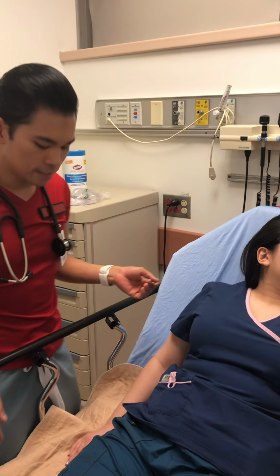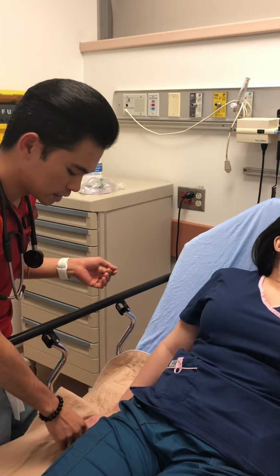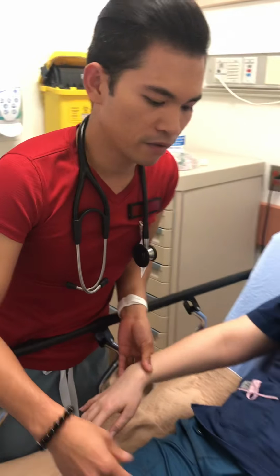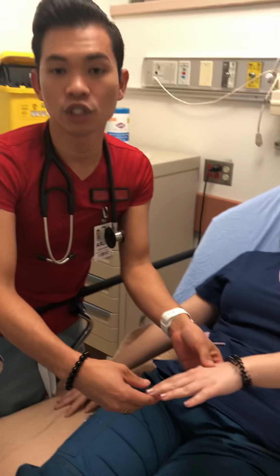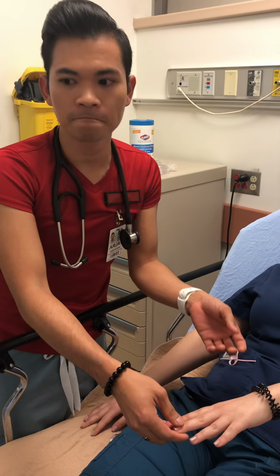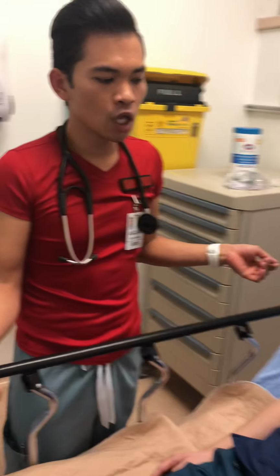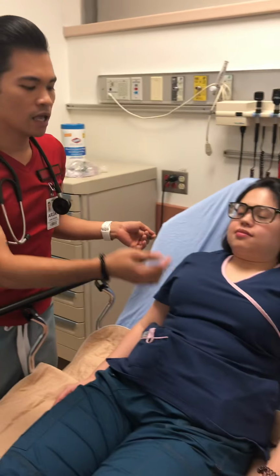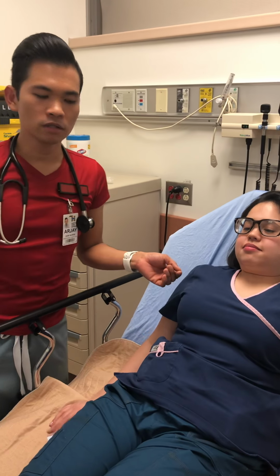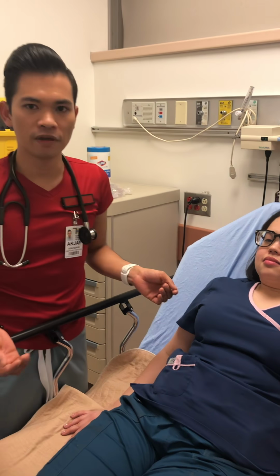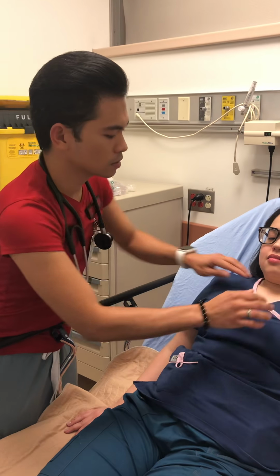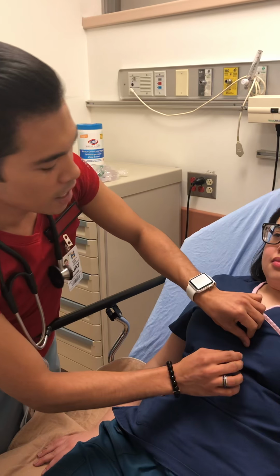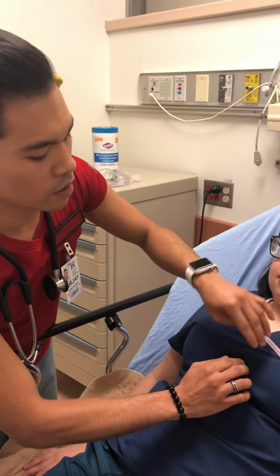Okay, the next test that I'm going to perform is cap refill. Okay, perfect. Cap refill is less than 2 seconds, which is a normal finding. Second of all, I am looking to locate the apex. The apex, or the point of maximum impulse, is located in the 4th or 5th intercostal space. 1, 2, 3, 4, 5, and mid-clavicular line.